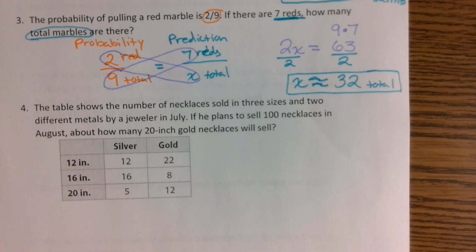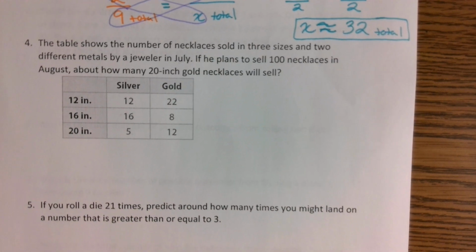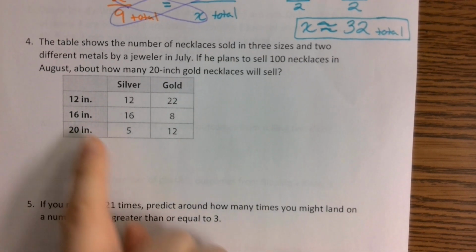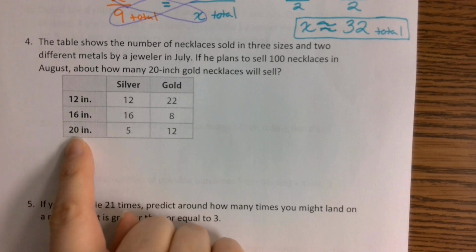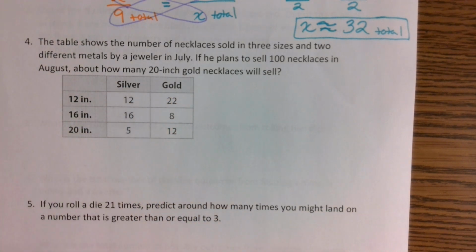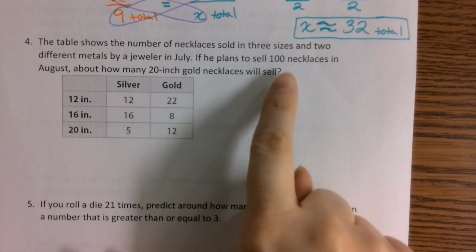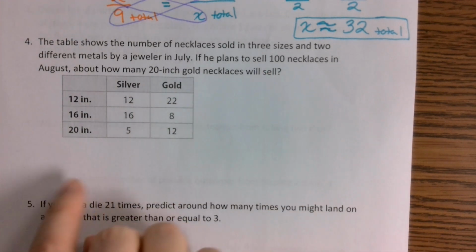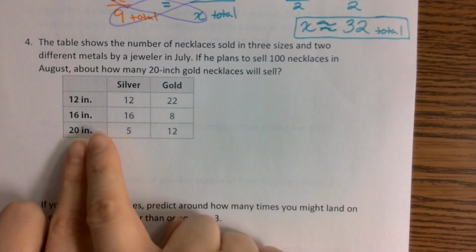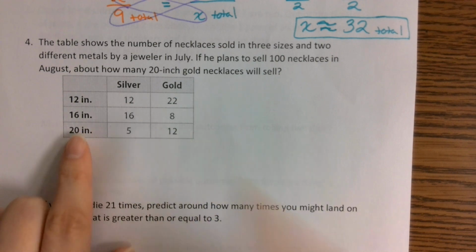All right, let's take a look at this. For problem number 4, the table shows the number of necklaces sold in 3 sizes and 2 different metals. So you've got 12 inches, 16 inches, and 20 inches that come in silver and gold. And this is what was sold in July. He plans to sell 100 necklaces in August and wants to know how many 20-inch gold necklaces he needs to sell.